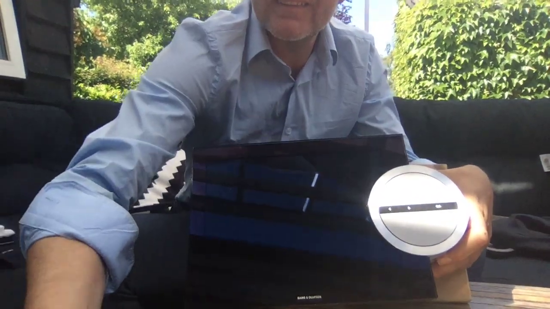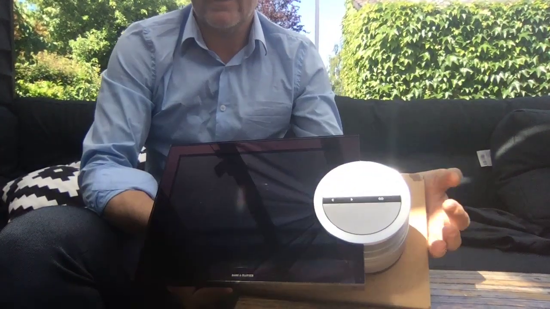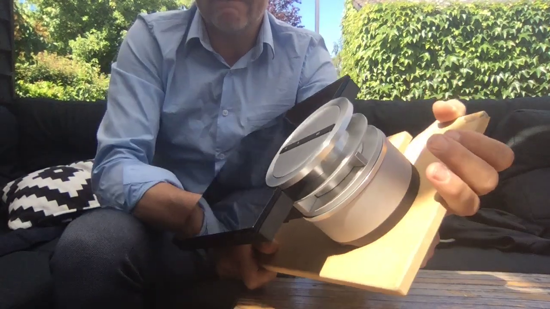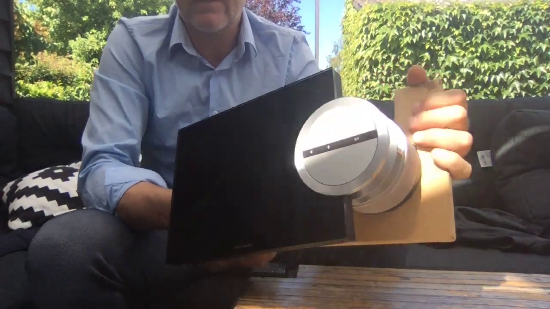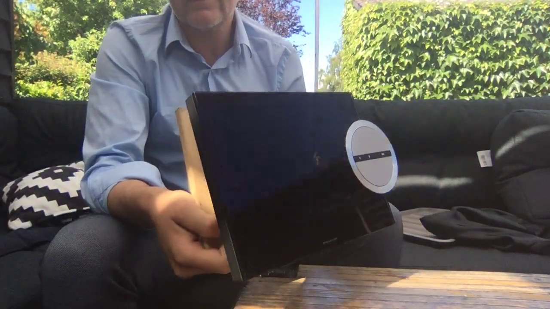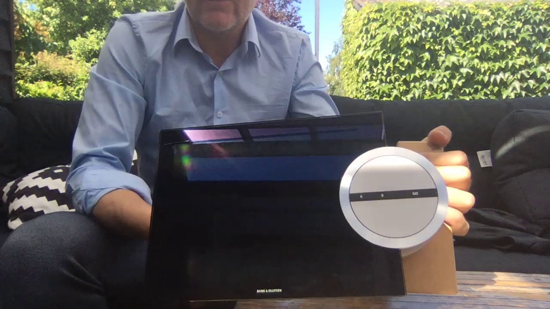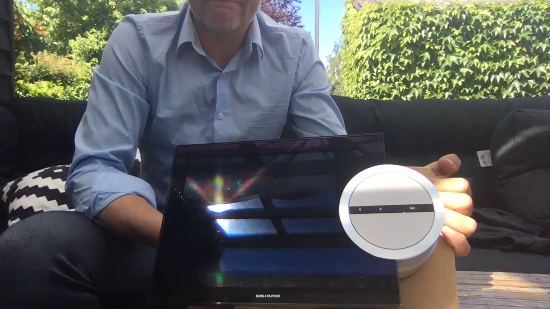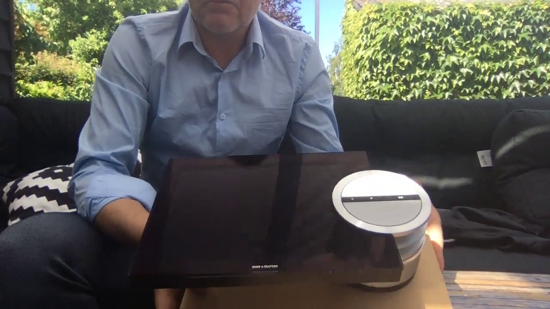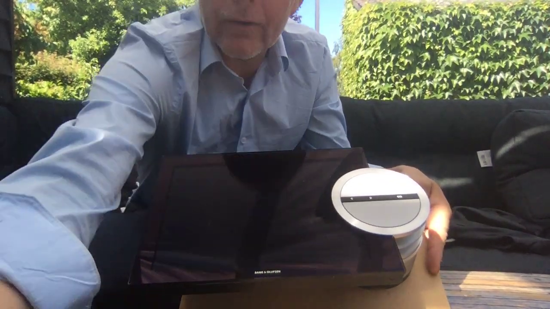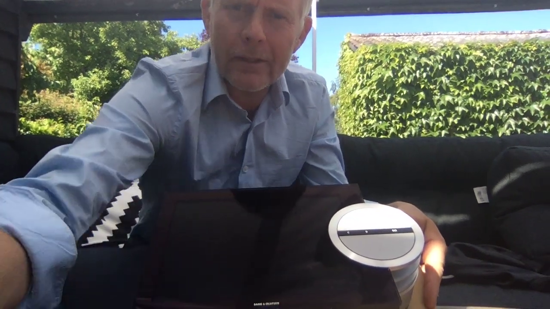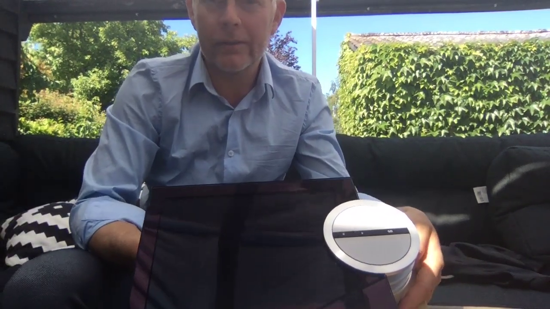Beosound 5 is one product that we made in Bang & Olufsen. It's a digital audio player. First product to address the digital shift in music, basically going from CD players, record players to digital, pure digital based music.